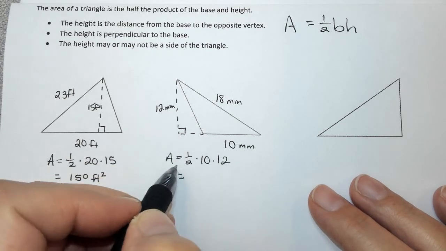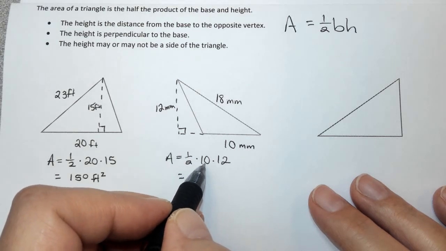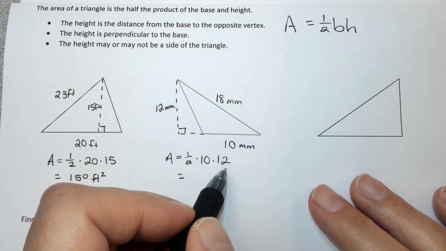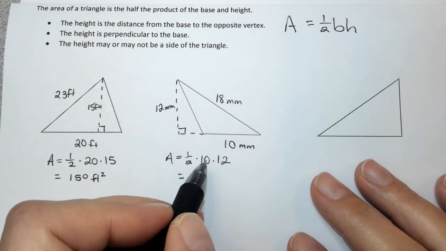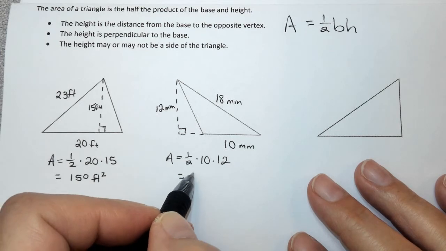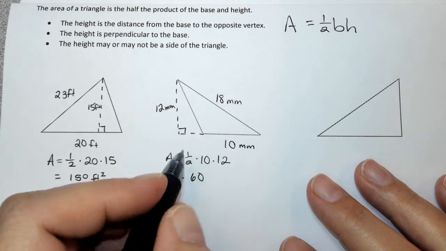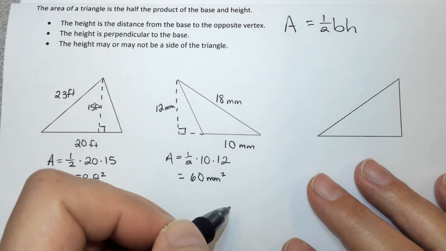Okay, you could use a calculator or you could use your head. Half of 10 is 5. 5 times 12 is 60. Or, since multiplication can be done in any order, you could do 10 times 12 is 120 and then take half of 120. You still get 60. It's just a different way to get there. And millimeters times millimeters is millimeters squared.